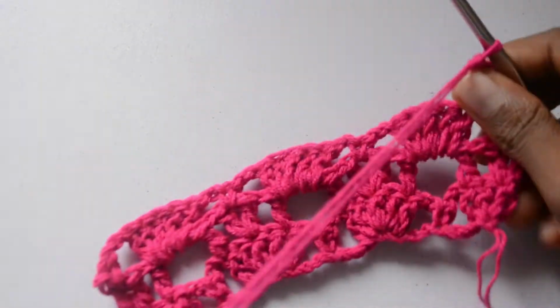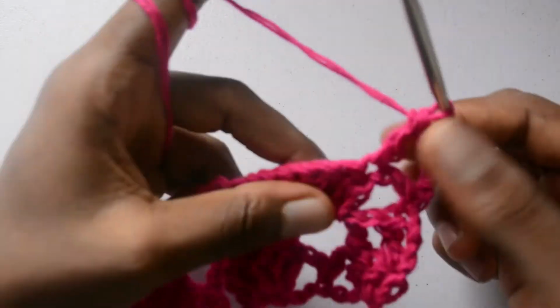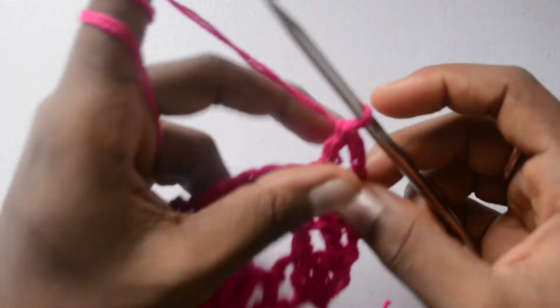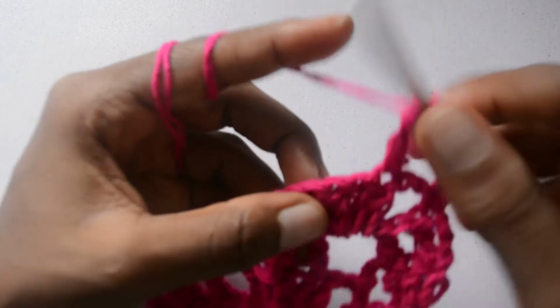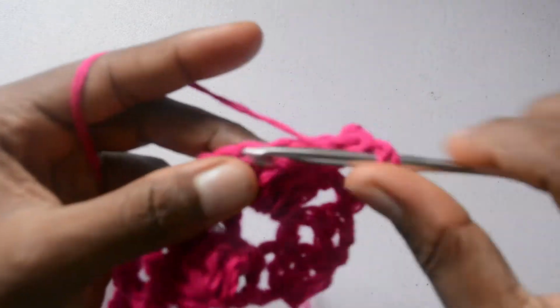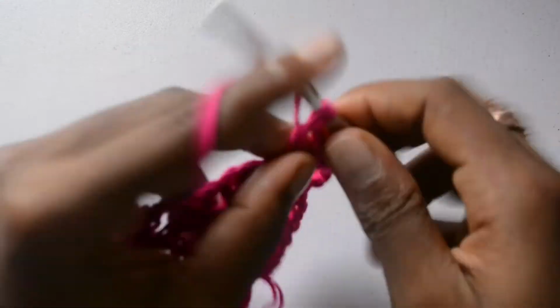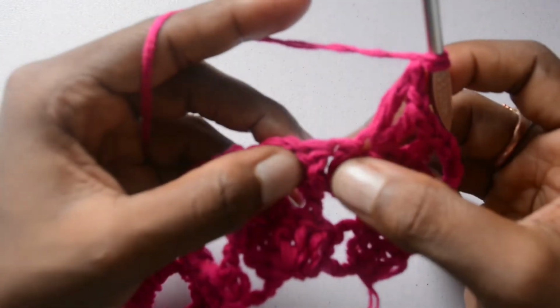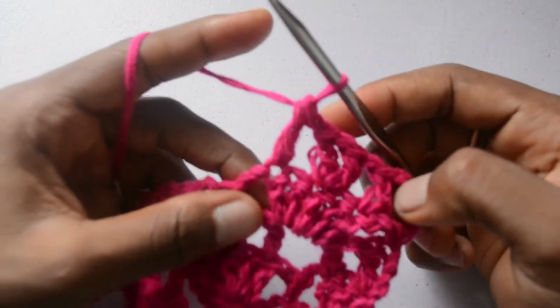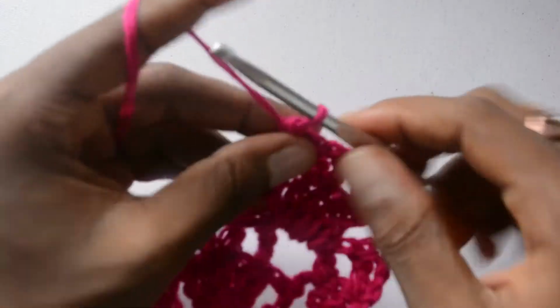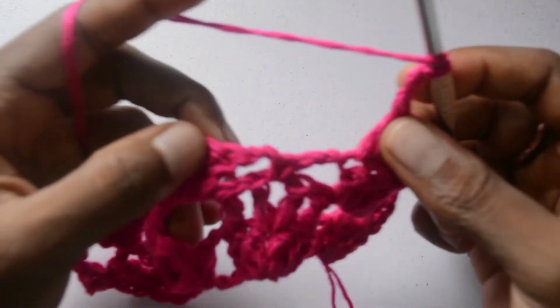It's quite easy. So I've done the very first double crochet. Now I'm just going to chain 1, and this is the second. In the third double crochet, I do a V-stitch, which is double crochet, chain 1, double crochet, then I chain 1 again, I skip the next double crochet, and in the last one I do 1 double crochet, and I'm done with this cluster here. And I chain 2, and I start all over again.